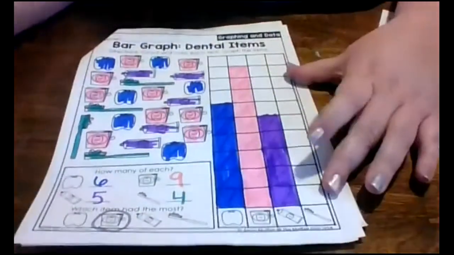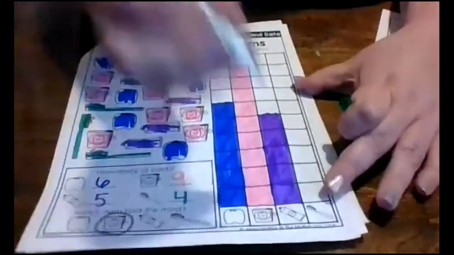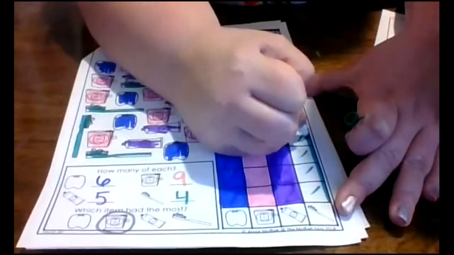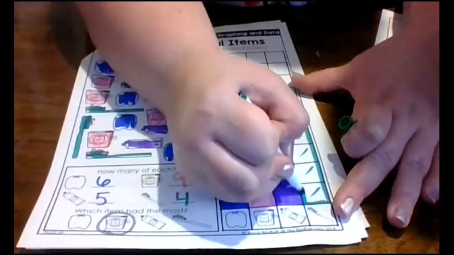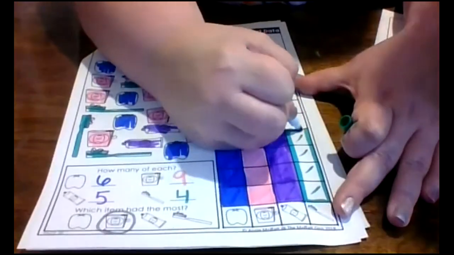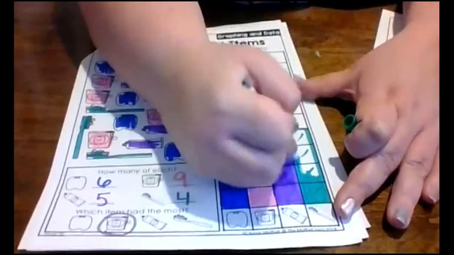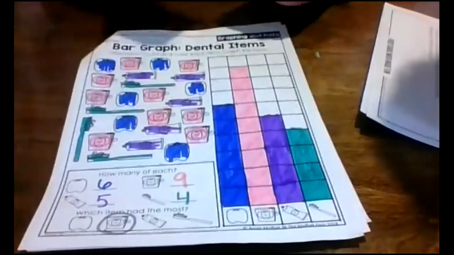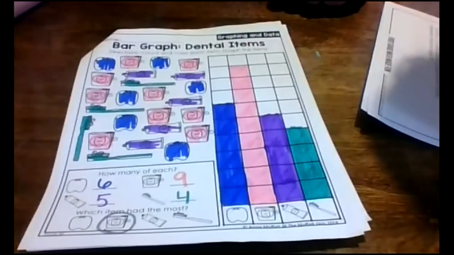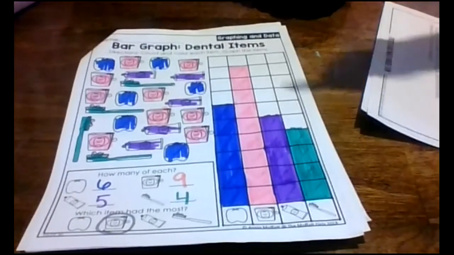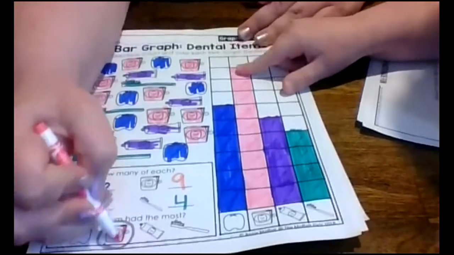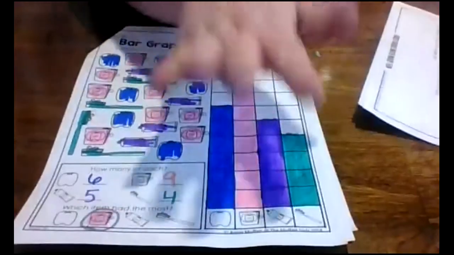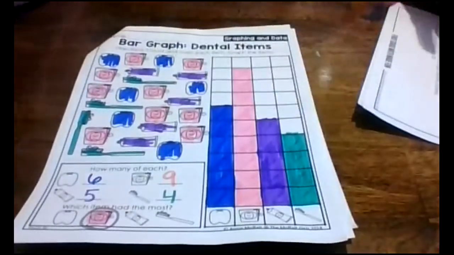All right. And then our toothbrushes have 4. 1, 2, 3, 4. Then we color those in. And now we can very clearly see which item has the most. Which item has the most? The floss. So usually we answer the questions after we have collected the data, okay?